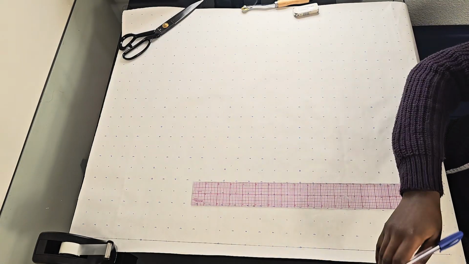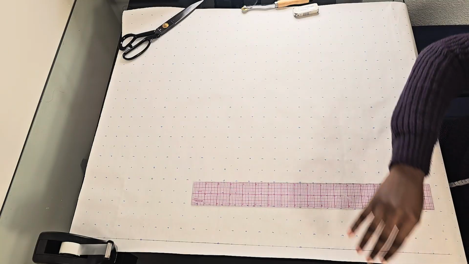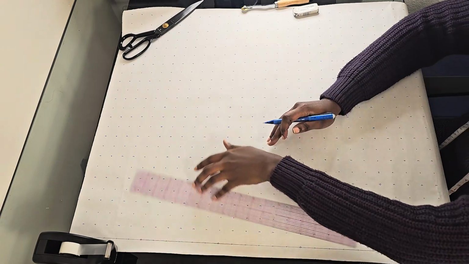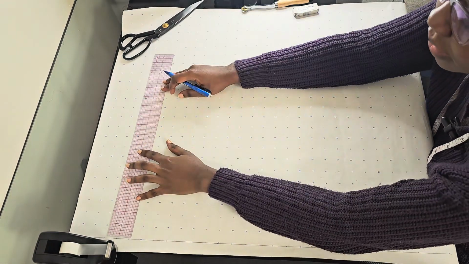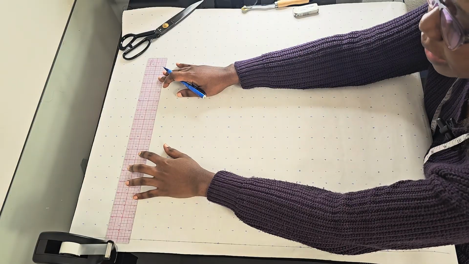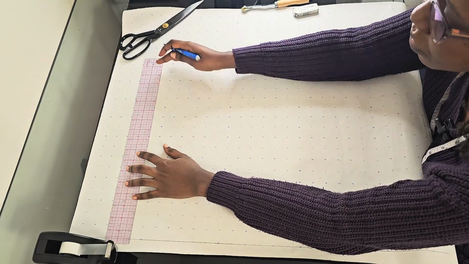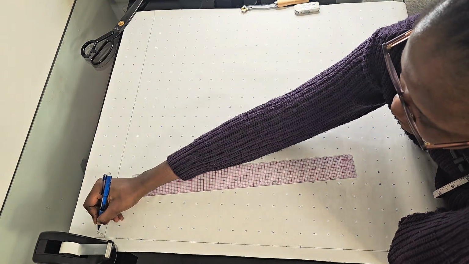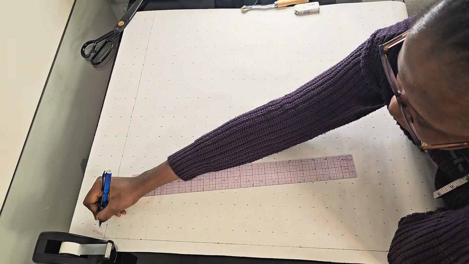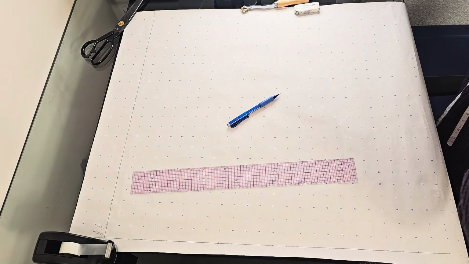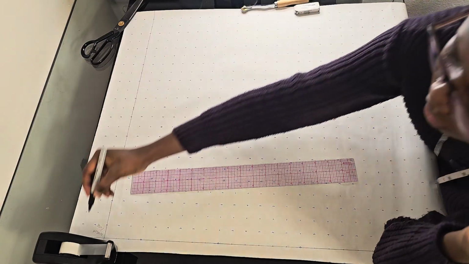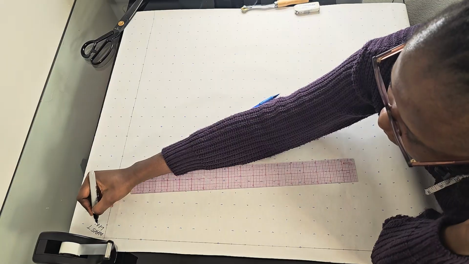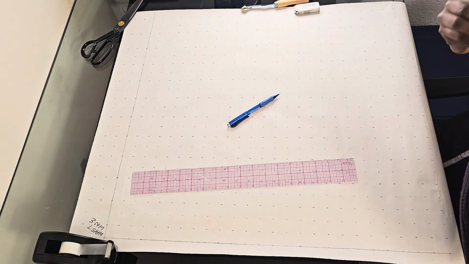So let's begin our drafting. I've drawn this line over here, right? I'm just going to draw another line here to get our waistline. This line I just drew here, let's call it the waistline. I'm just going to write it clearly for you to see. So that's our waistline.